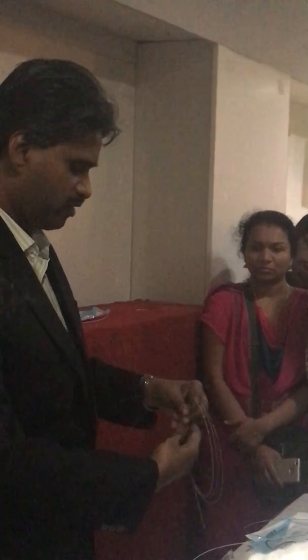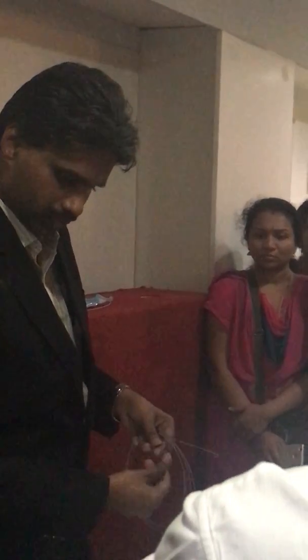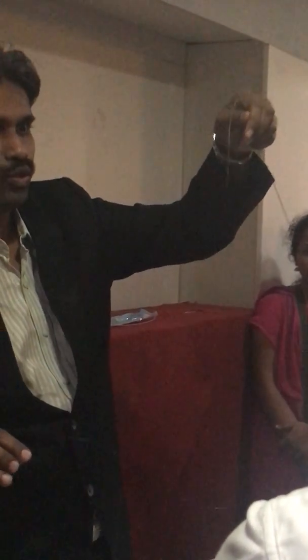So what is the difference between a catheter and a microcatheter? Anything less than 3 French is called a microcatheter. So 4 French and above are called the diagnostic catheters. This is an example of a microcatheter. You can see that it is very small. This will be passed through the diagnostic catheter.